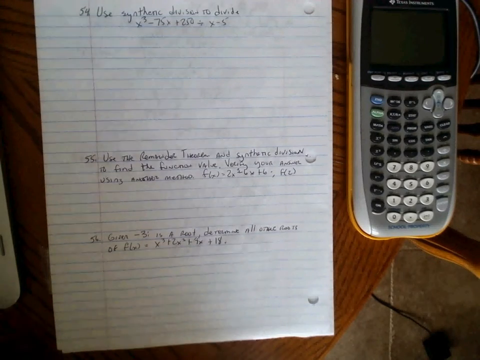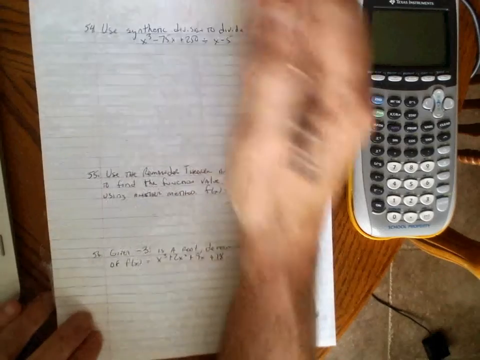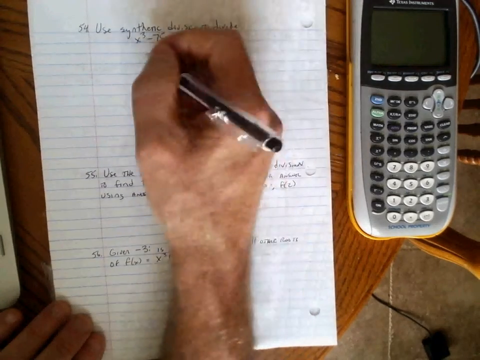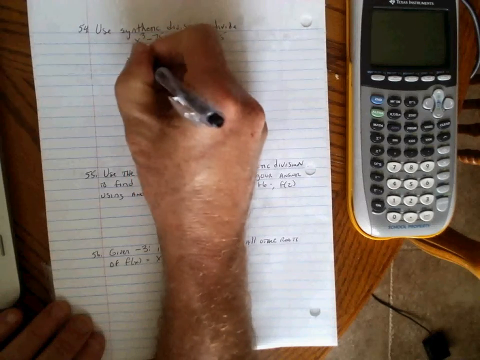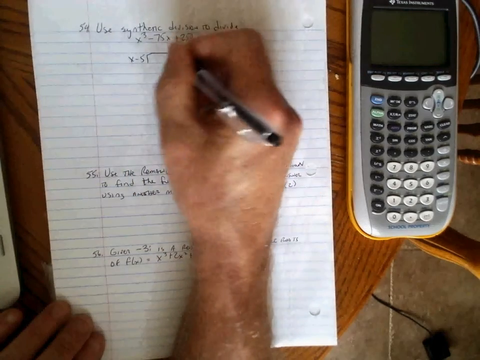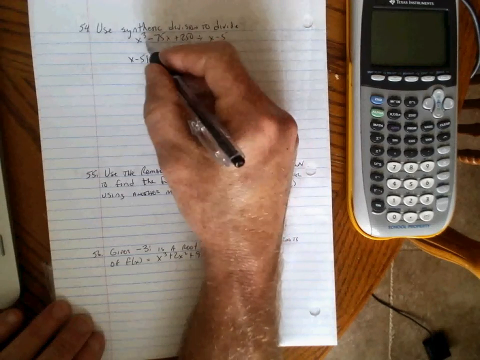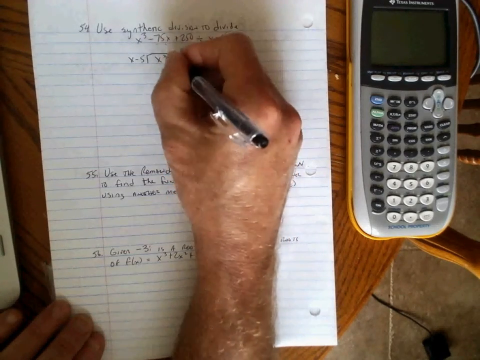54 says to use synthetic division to divide x cubed minus 75x plus 250 by x minus 5. Well, again, I didn't teach you how to do synthetic division, so I'm going to show you this using long division. Now, x cubed, notice we're missing the x squared term. We have to put that in here when we do the long division.